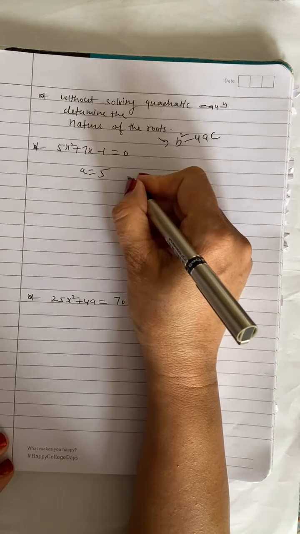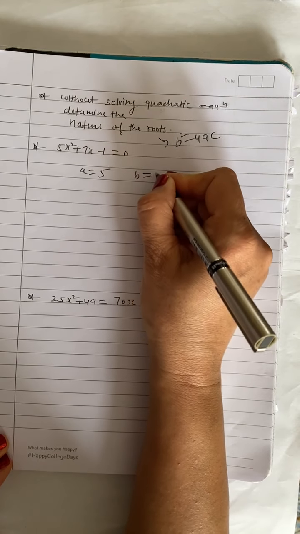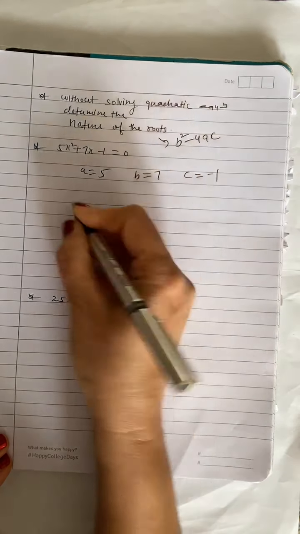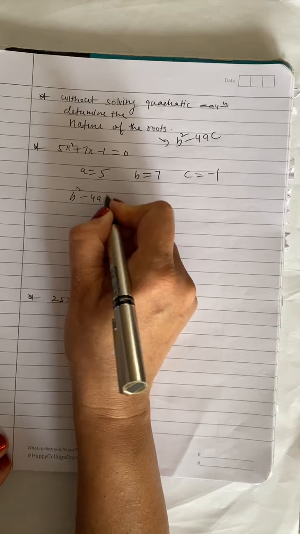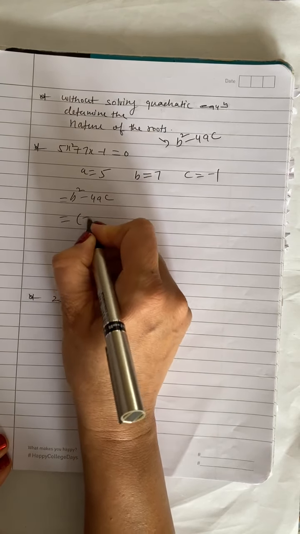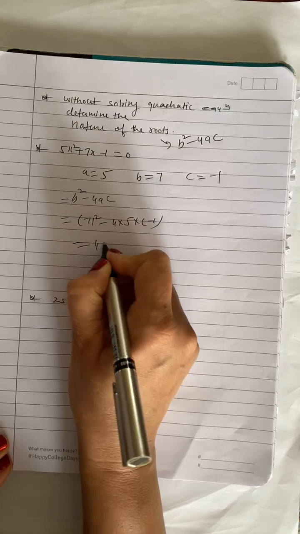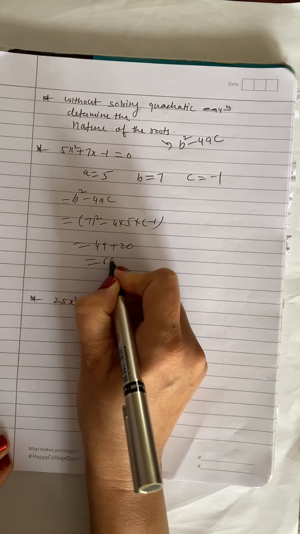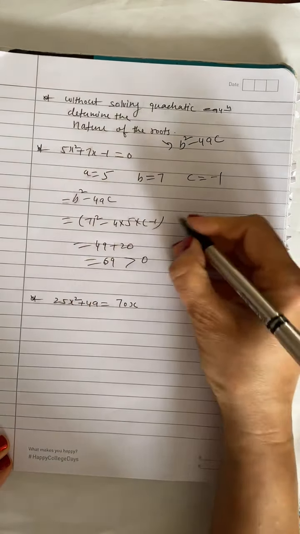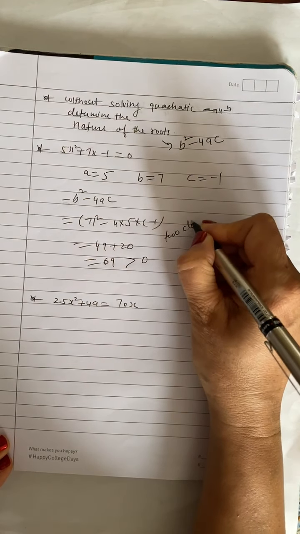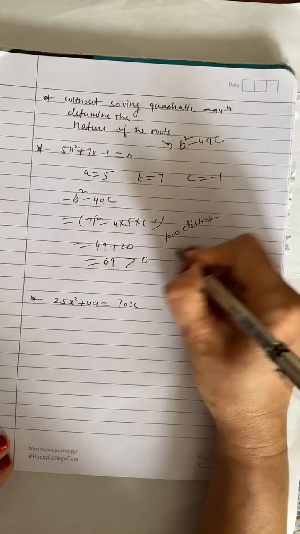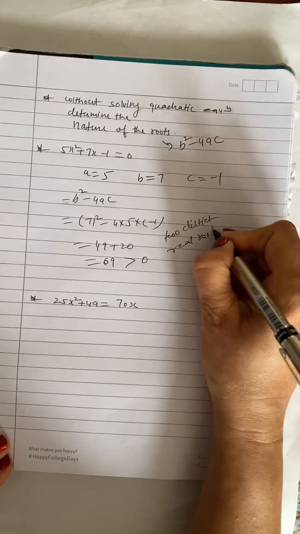So first step, write down a is equal to 5 in this case, b is 7, c is negative 1. So b squared, 7 squared, minus 4 into 5 into negative 1. 49 plus 20, 69, which is greater than 0, which means two distinct real roots.